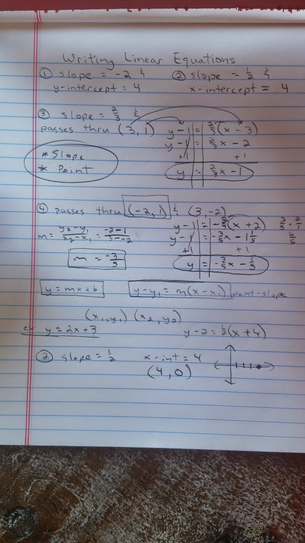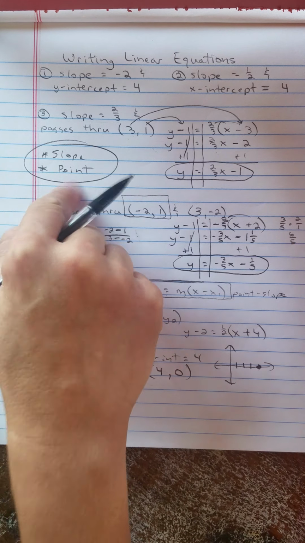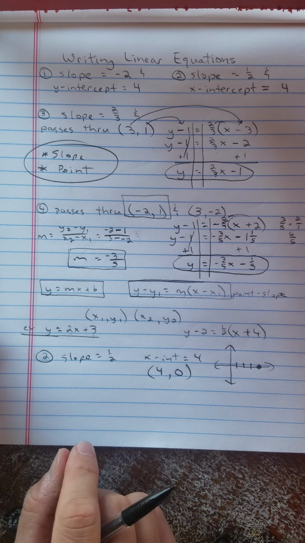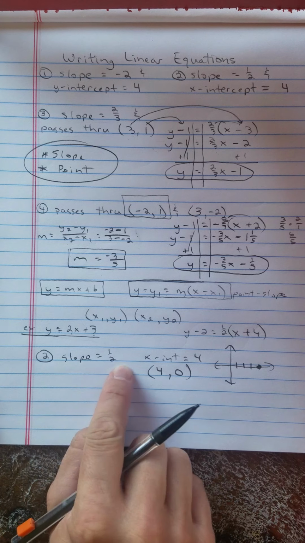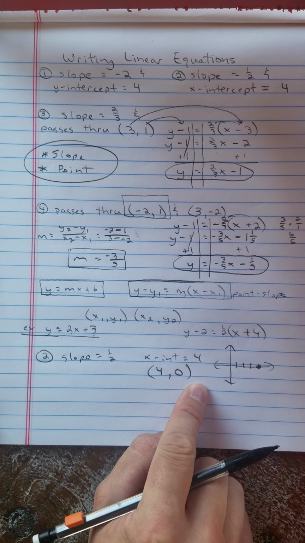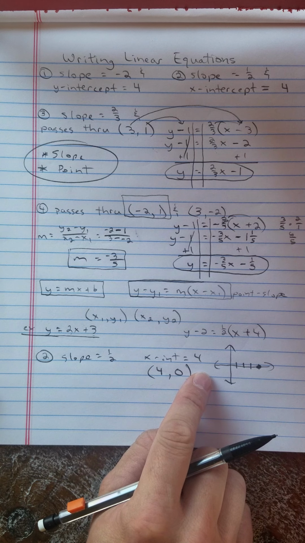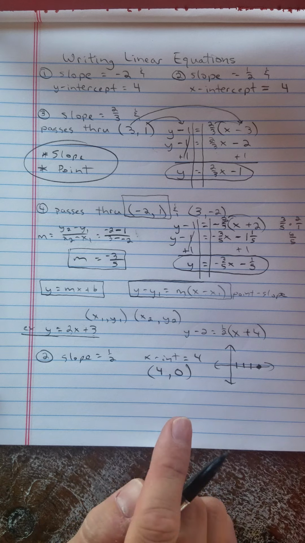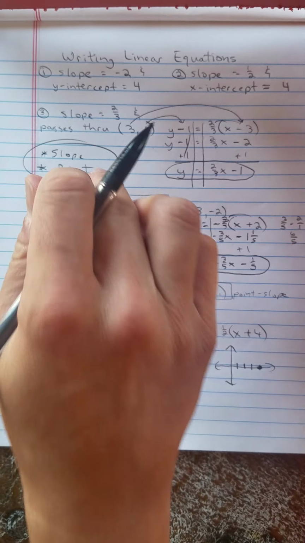Again, it's a super simple thing to do. You turn this into a point because every single time you have to have a point. No matter what, we have to have it written as the slope is this and the point that it passes through is this. If it gives you the x-intercept, or anything other than the y-intercept, you have to figure out a way to turn that into a point so that you can plug it in. From here, we do the same thing we were doing on number 3 and number 4.